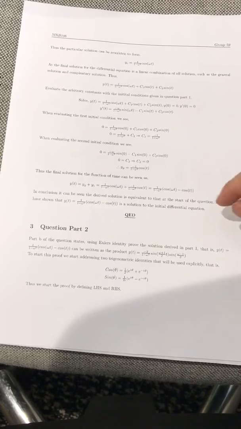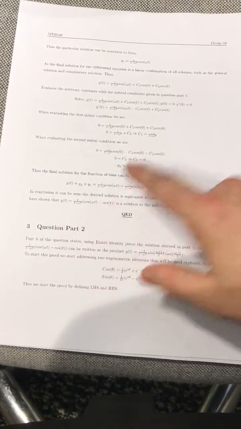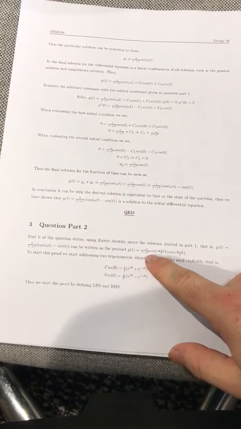Awesome. So now things get a little tricky, so I'm going to need you guys to follow along with me here. Part 2 of the question states we want to show that this expression here is equivalent to this one.